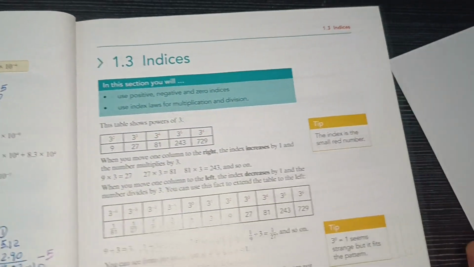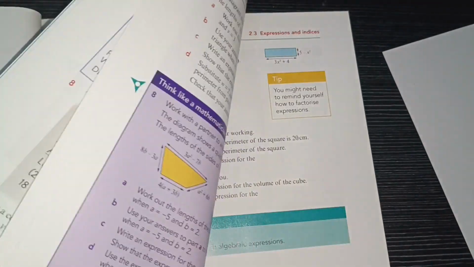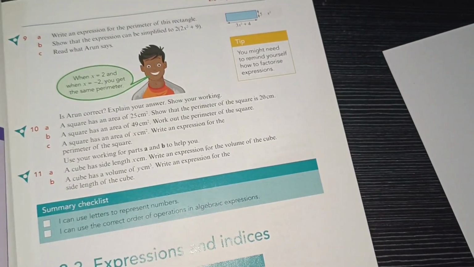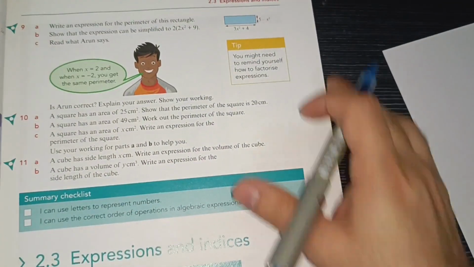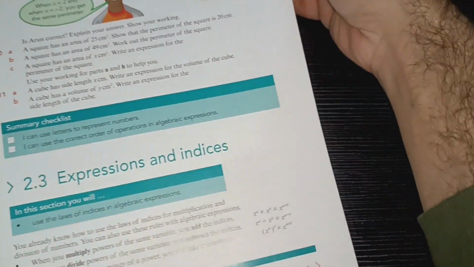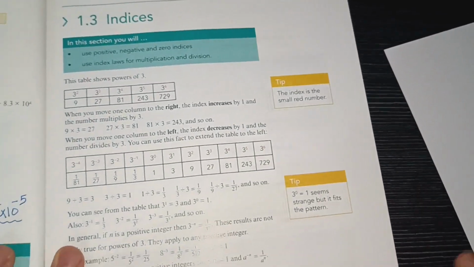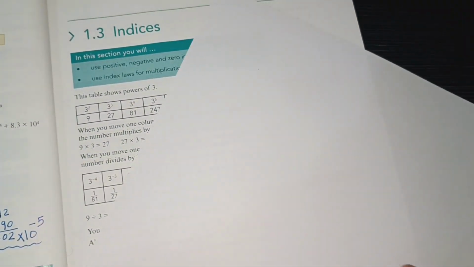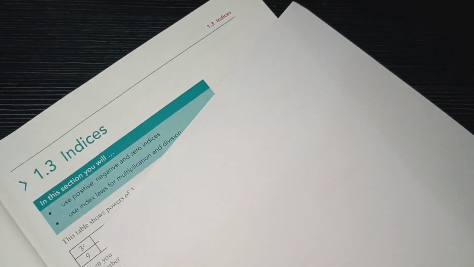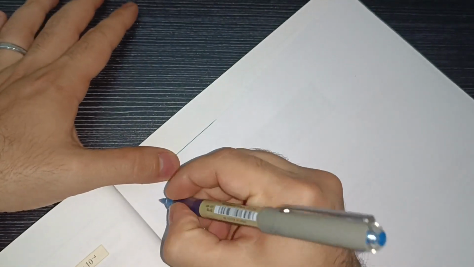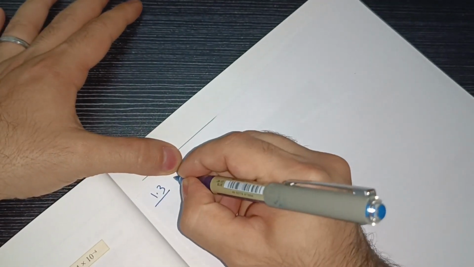But I wish that we could study section 2.3 before this section, because we need these three rules in that section. That's why I should define and mention them here, in order to not face any problem. Okay, indices. Before diving deeply into the questions, I would love to mention them. So 1.3 indices.